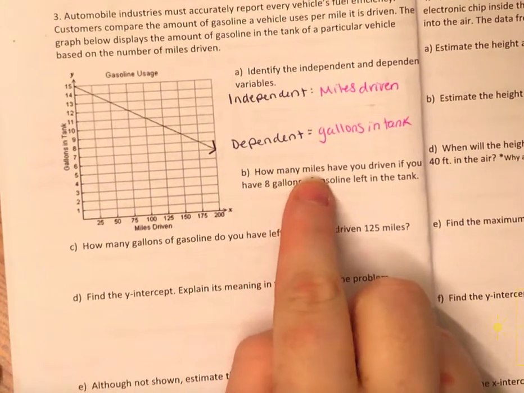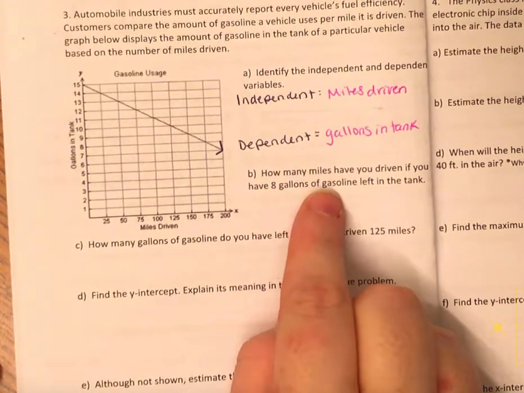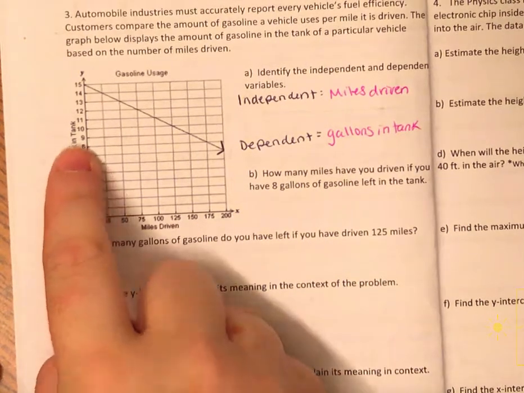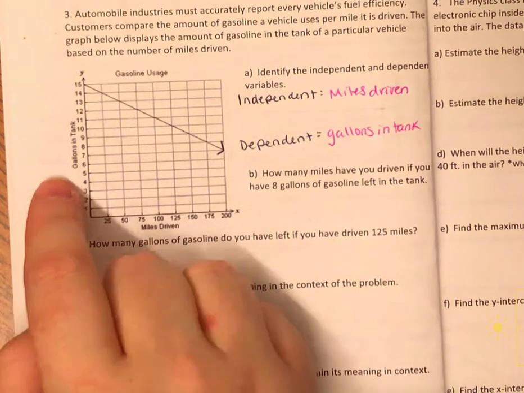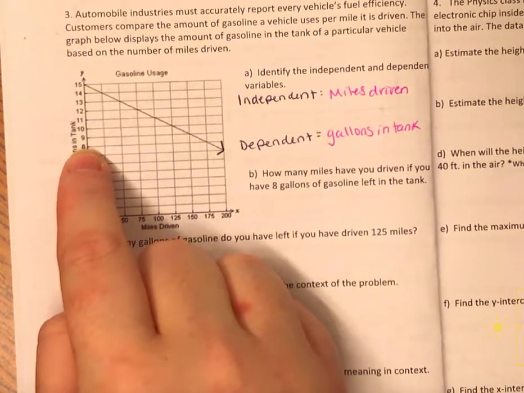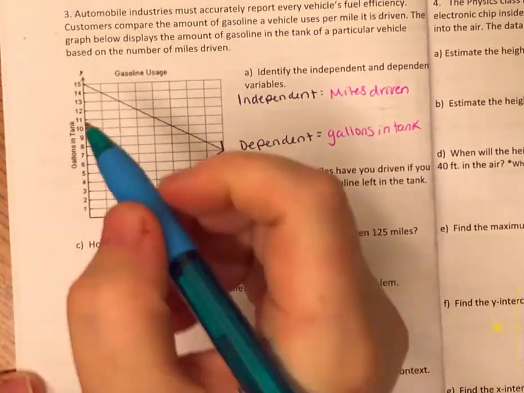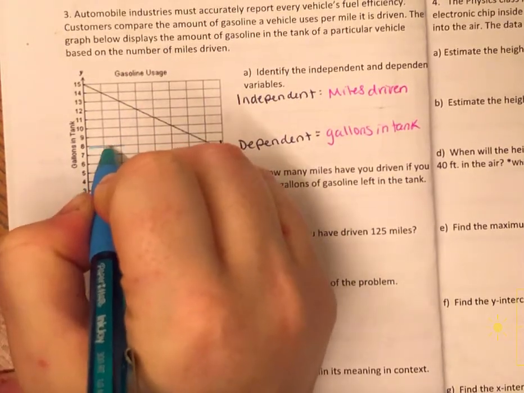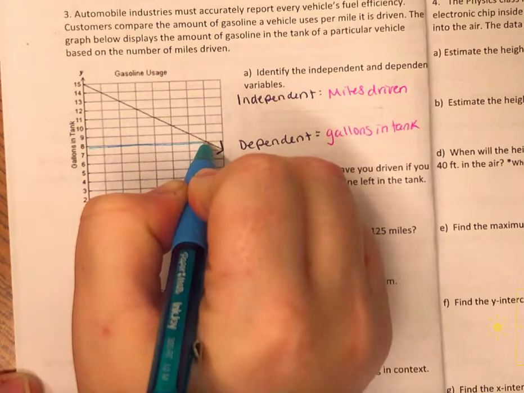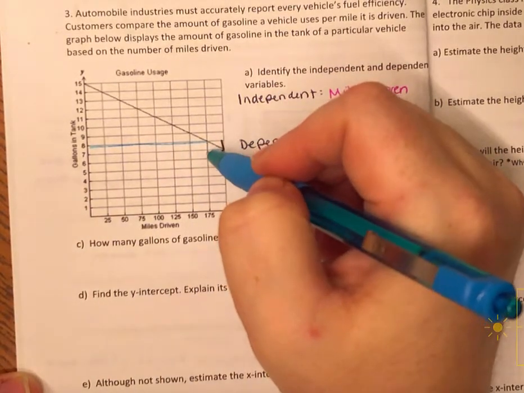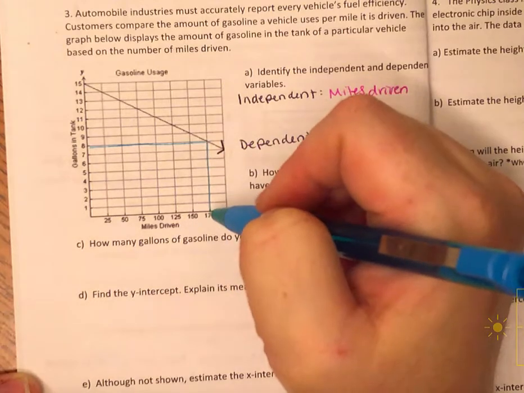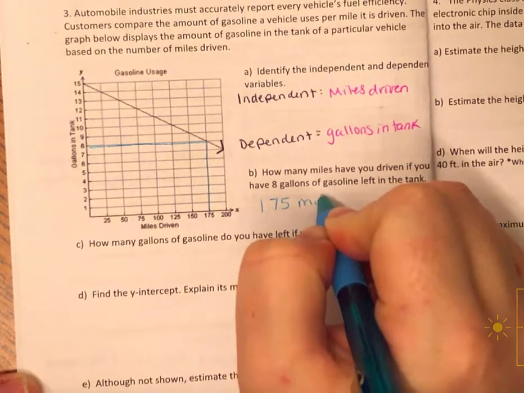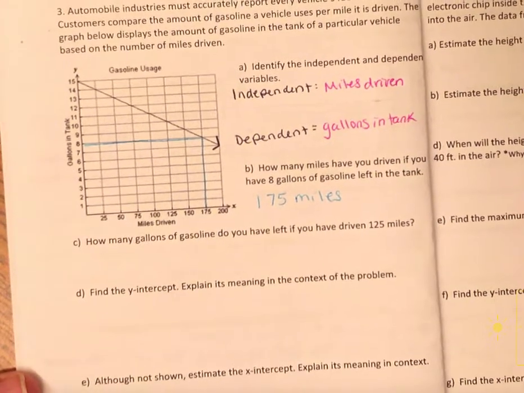Our next question is, how many miles have you driven if you have 8 gallons of gasoline left in the tank? So we have 8 gallons of gas. The x is the miles driven, gallons in the tank is on your y. So we want to look on the y-axis at the 8. We're going to go from the 8 all the way to the function itself. Draw a line over to that function. We hit the function, and then we're going to go down to see where it hits on the x-axis. Looks to be 175. So you will have driven 175 miles if you have 8 gallons left in the tank.